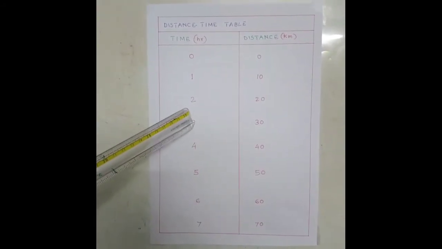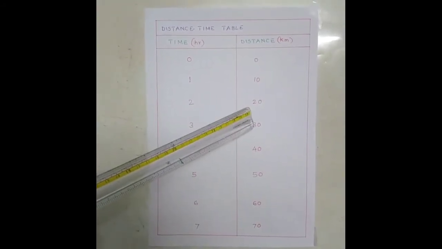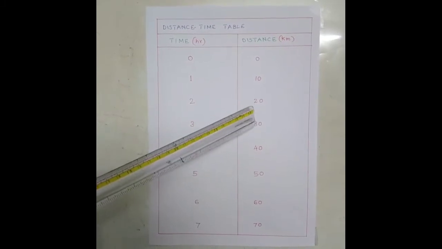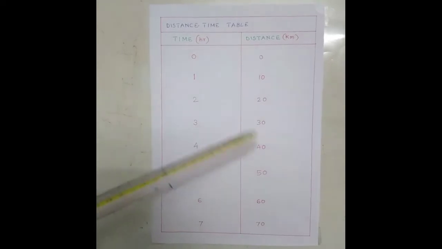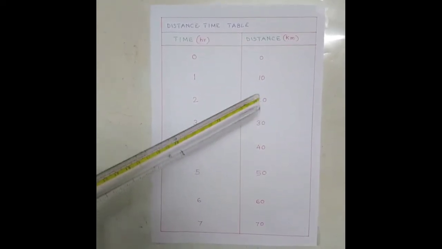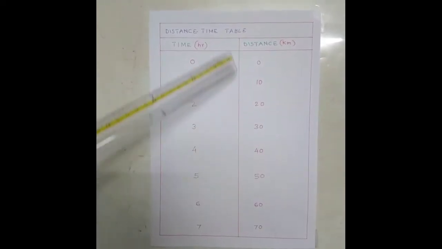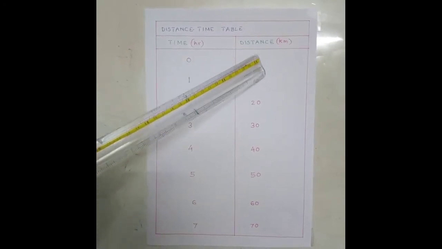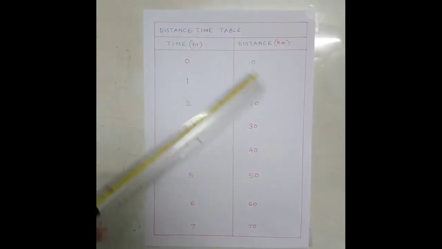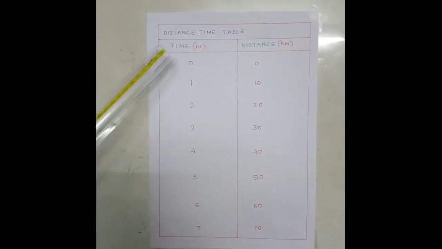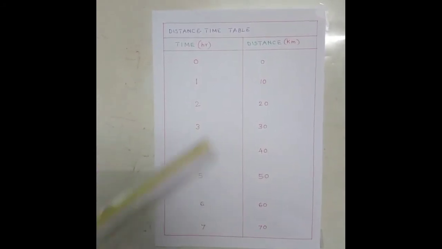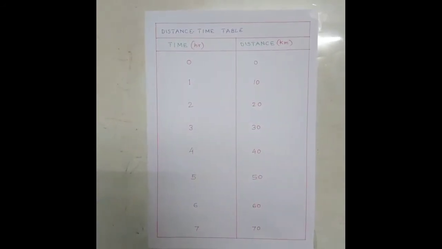At the end of 3 hours the car has travelled 30 km. When you divide 30 km by 3 you get 10. This 10 km per hour is the speed of the car. That means this car always travels with the same speed. This kind of motion is called uniform motion or uniform speed. So here we can say the car is traveling with uniform speed.